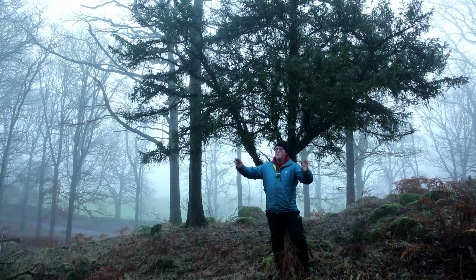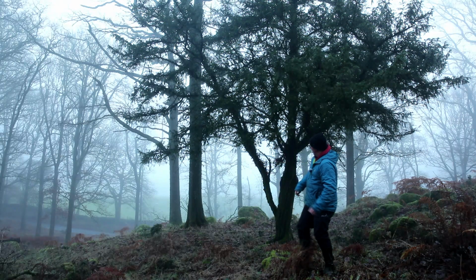It's a wonderful misty morning in the Lake District, and today I'm going to record a bonsai inspiration video, and I thought I'd start off with this wonderful yew tree. Look at that trunk.